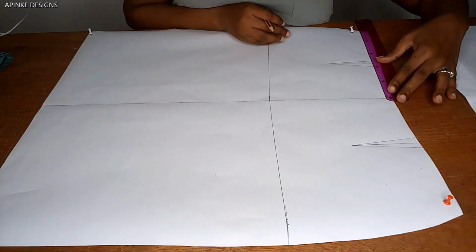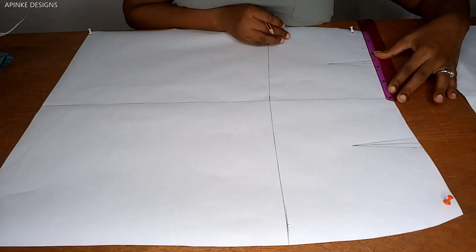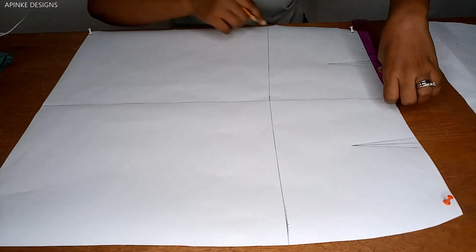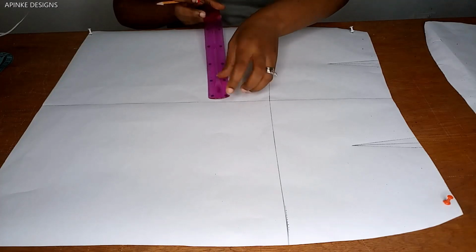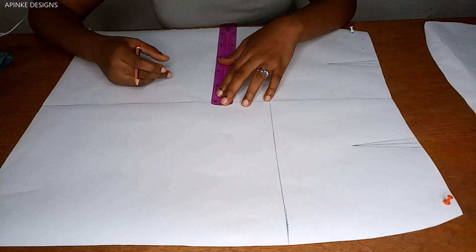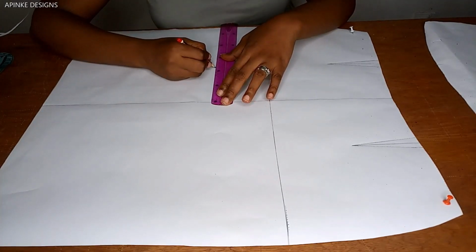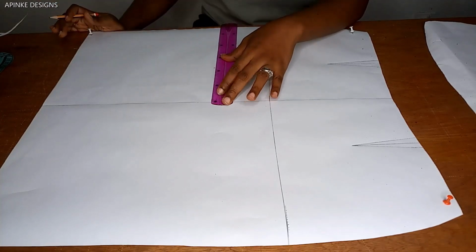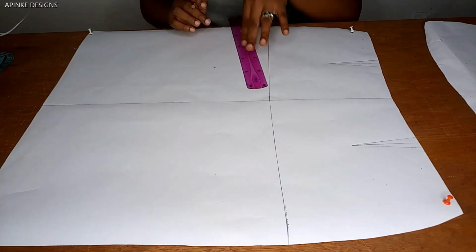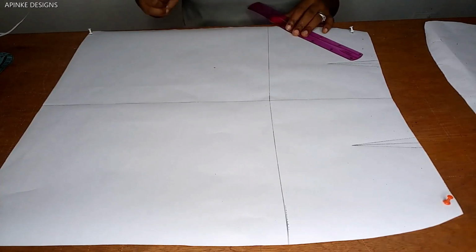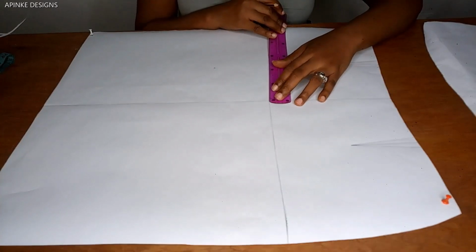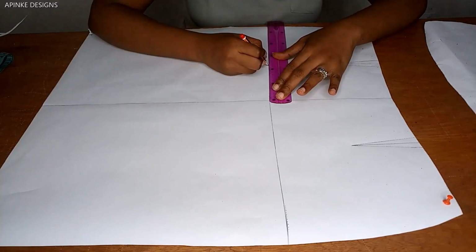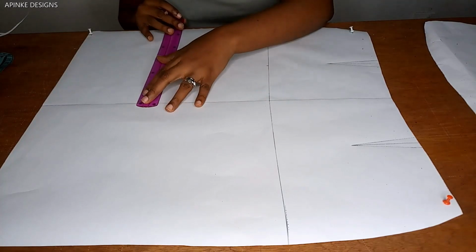Measure what I have here, which is like 11.3. So that's where the dart is starting from, 11.3. So I'm going to mark that here. That's 11.3. Okay, so I've gotten that. That way I know that this is a straight line. I'm going to have another 11.3 here. And I can always do it down again.